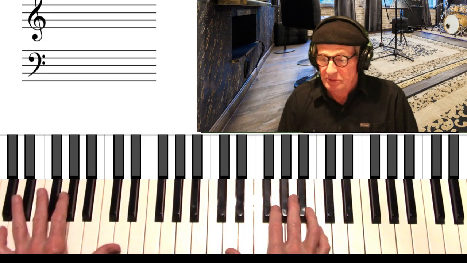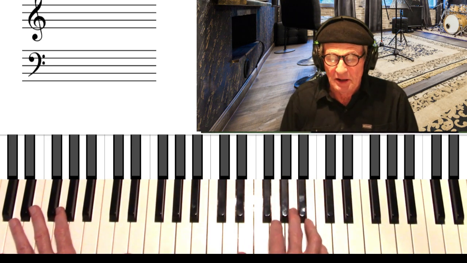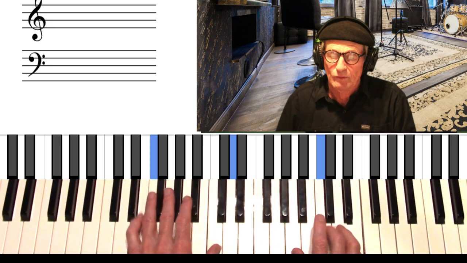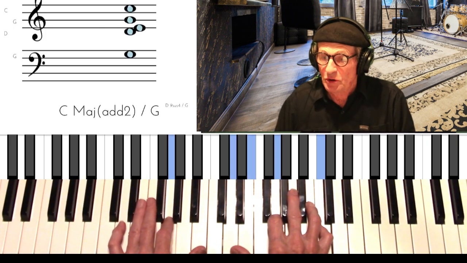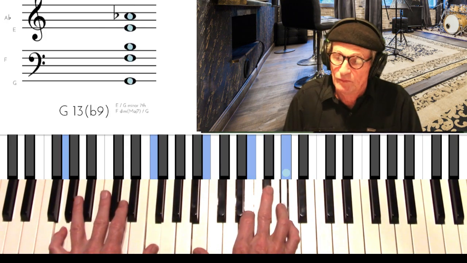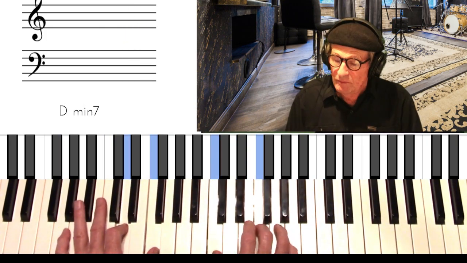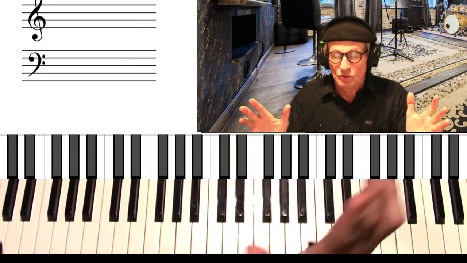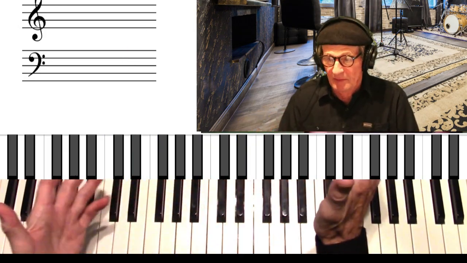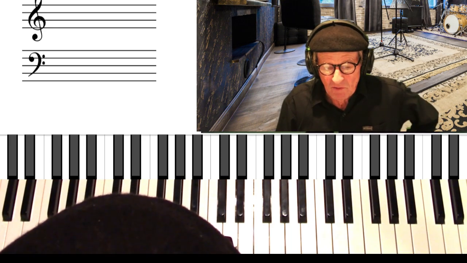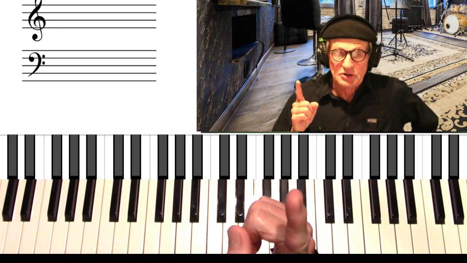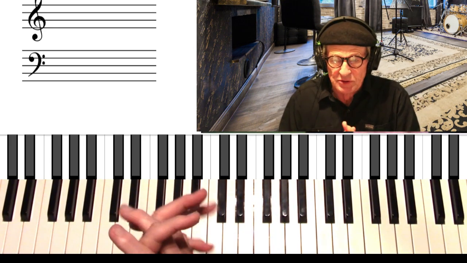Then you could do just the 2-5. You could just end like a, and then just go to 2-5, or just 2-5, back to 1. Now, there's varieties of these turnarounds.